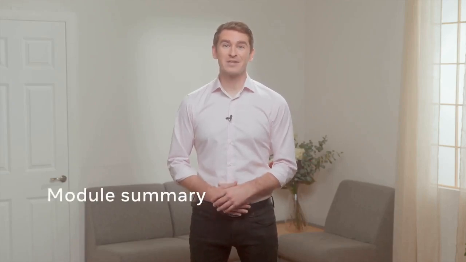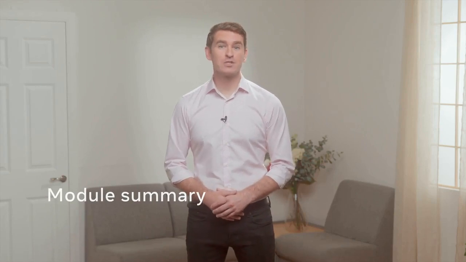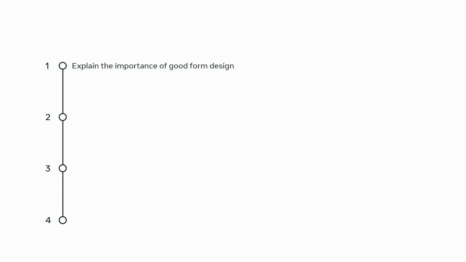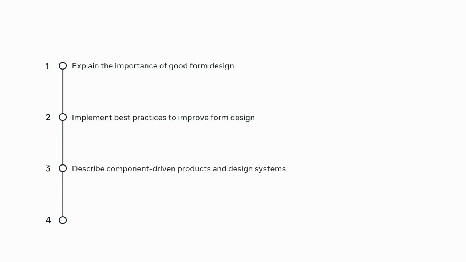Congratulations! You've reached the end of the second module in this course. Let's take a moment to recap on some of the key skills you've gained. First, you learned how to evaluate interactive design in UX, UI, and should now be able to name and explain evaluation methods in UX and UI design, including Rams, Schneidermans, and Nielsen's. Then, you learned how to identify the best practice principles in design. Now that you've completed that content, you're able to explain the importance of good form design, implement best practices to improve form design, describe component-driven products and design systems, and explain how component-driven products and design systems deliver captivated audiences.